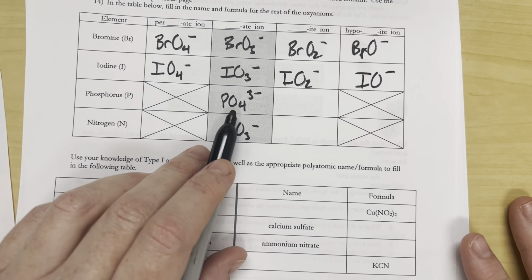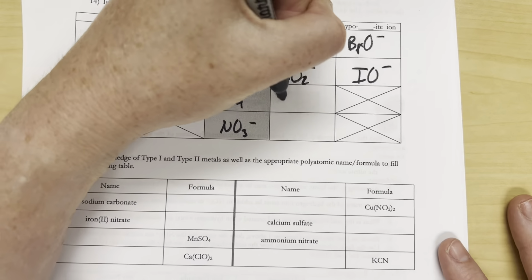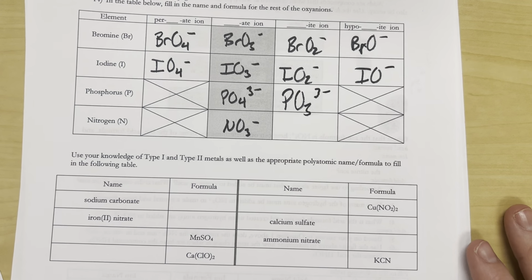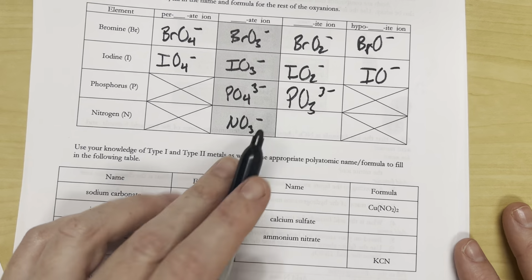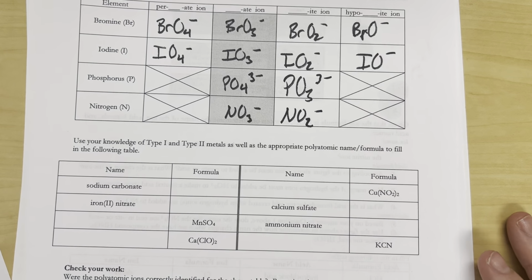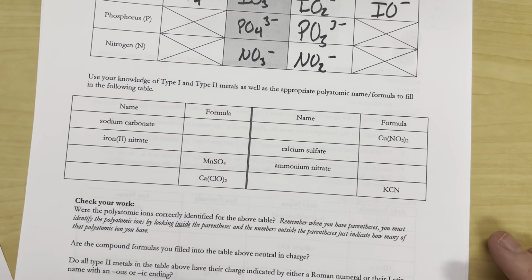All right, phosphorus is PO4 3 negative. So, or phosphate, excuse me, is PO4 3 negative. Phosphite must be PO3 3 negative. Nitrate is NO3 negative. Nitrite must be NO2 negative. All right, on to the next part.